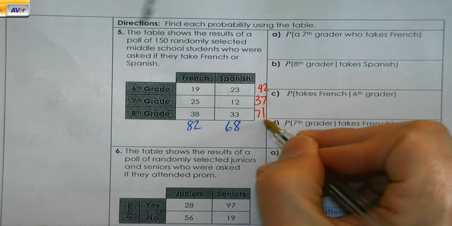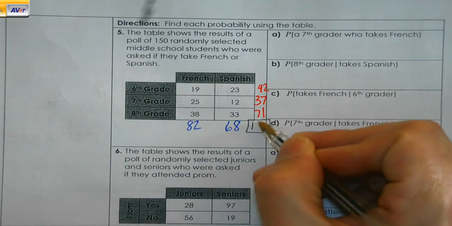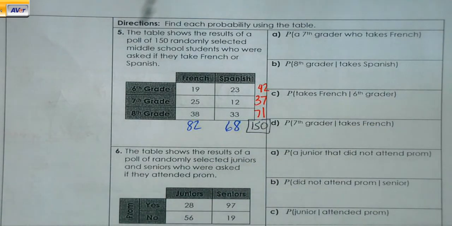And since they gave me the value, they should add up to 150. If they don't, again, go back and check your addition with your rows or columns to make sure you didn't just make a quick error. But I do that in this case, and I notice, nope, they both equal 150. Feeling good.